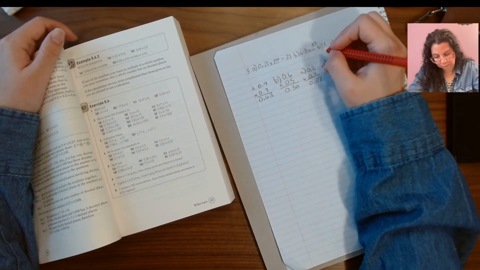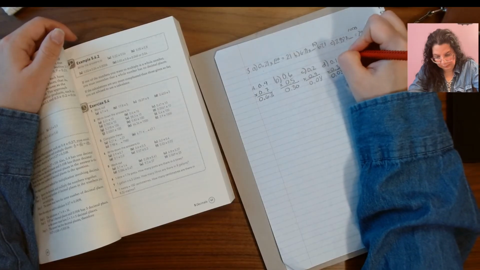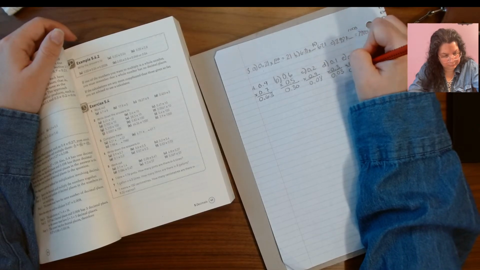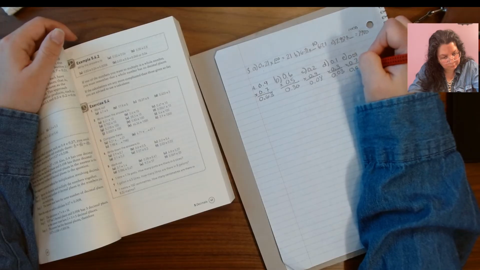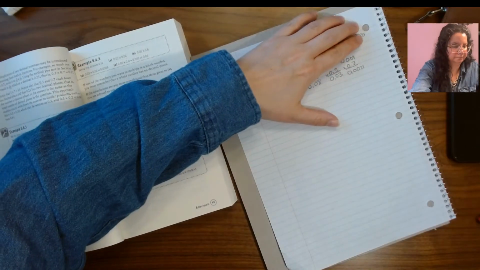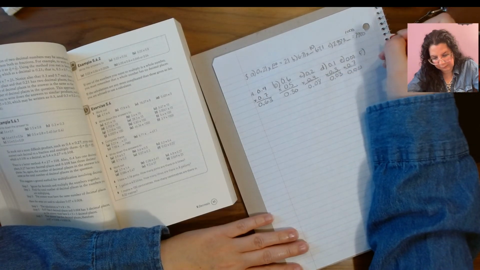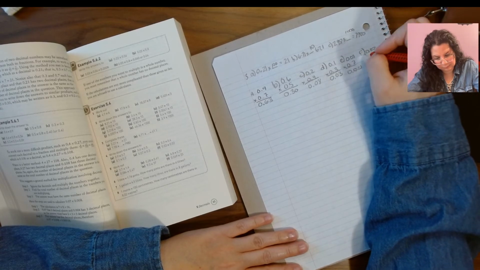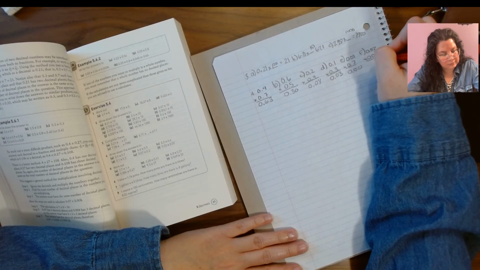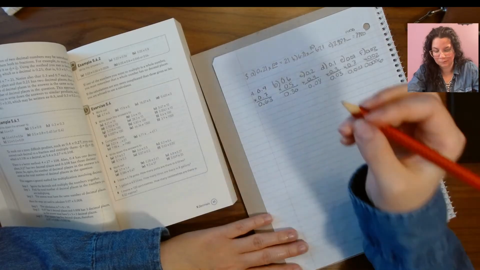D, 0.1 times 0.3 equals 0.03. E, 0.07 times 0.3 equals 0.021. F, 0.03 times 0.02 is 6, and then 4 decimal places. Oh, I don't know if that's right.